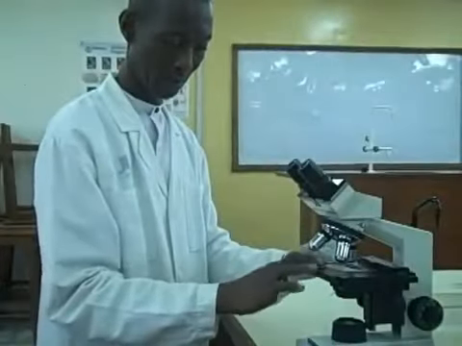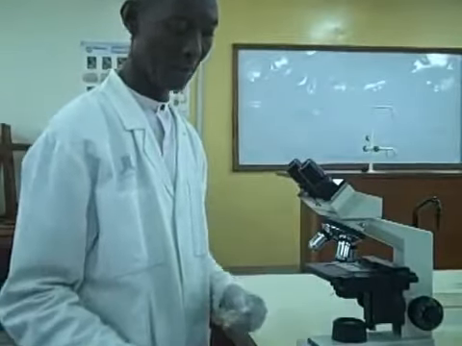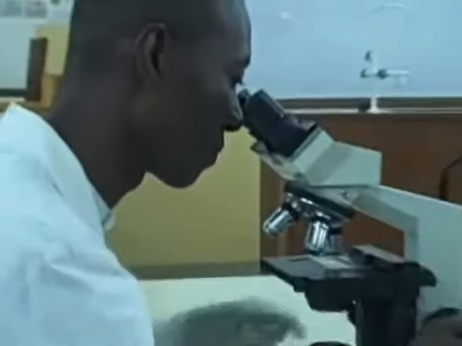Cover the drop of smear with the cover slip and examine it under the microscope using the ×10 objective, low light, and you are expected to see the parasites of the egg, the cyst, and the larvae present.